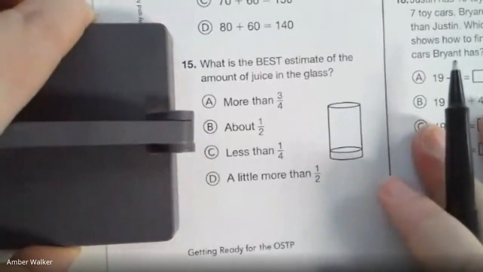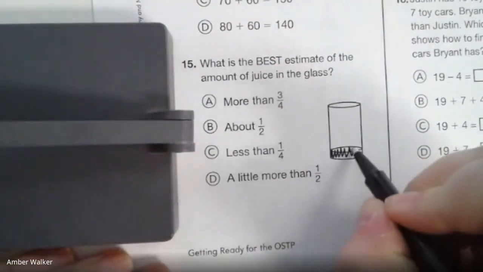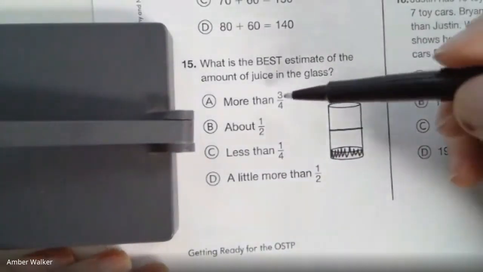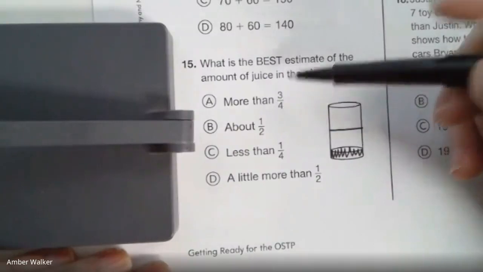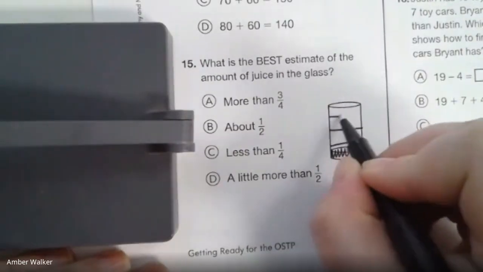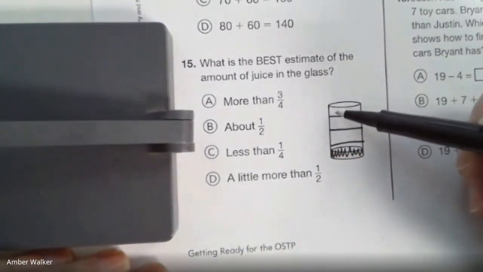What is the best estimate of the amount of juice in this glass? Well, look at our juice, and I'm going to find my halfway point. Here's half. Am I more than 3/4? 3/4, if I were to break this up here into quarters. Am I more than 3? Oh, that would be way up here.